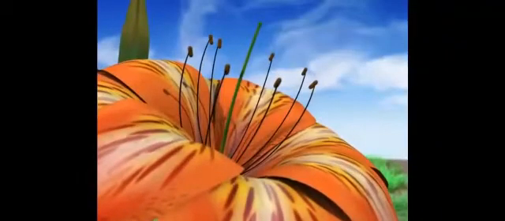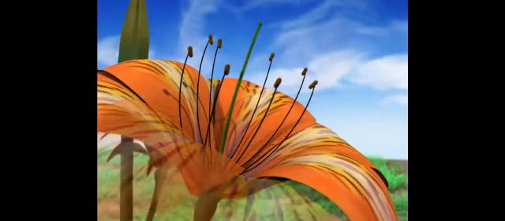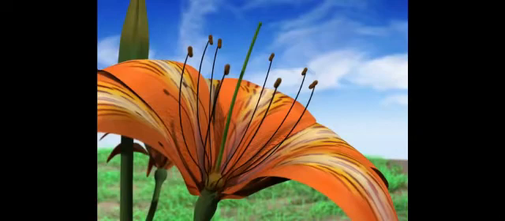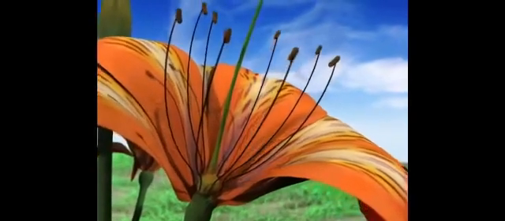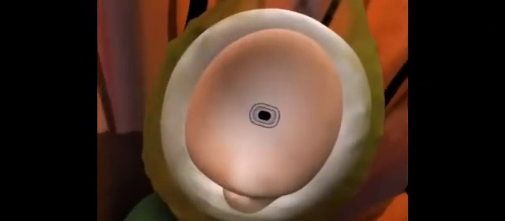and the female reproductive organ, the female gametophyte. Before the fertilization event can occur, the ovule has to undergo some changes. At present, the ovule contains one reproductive cell, known as the megaspore or mother cell.